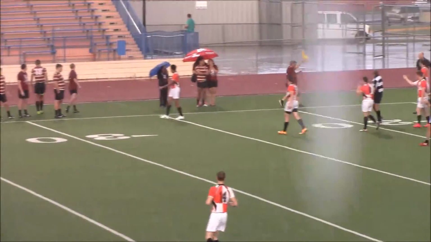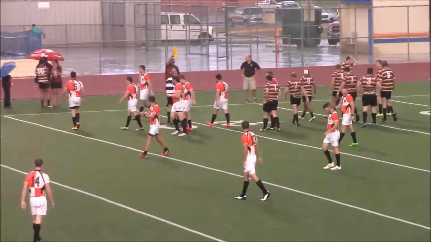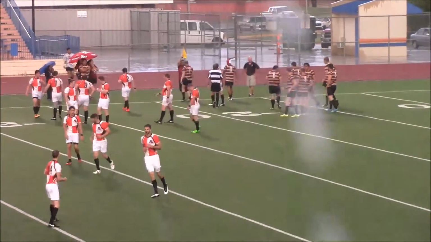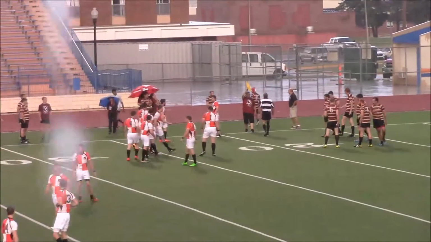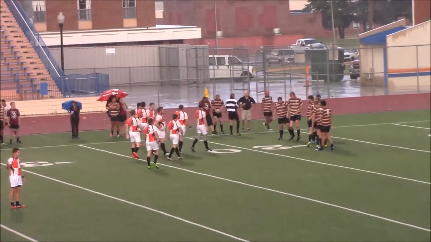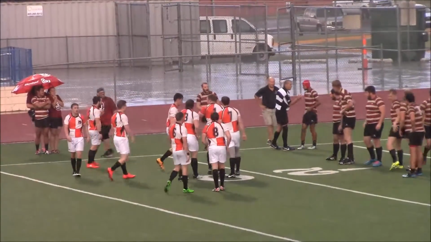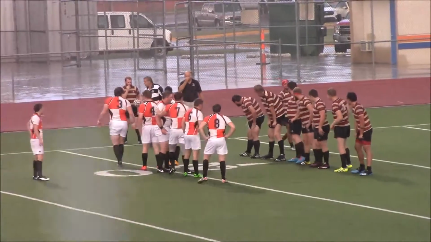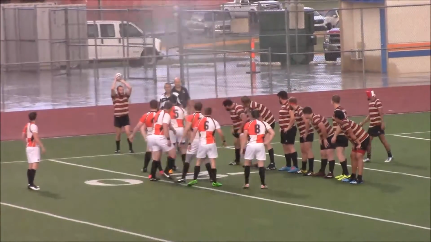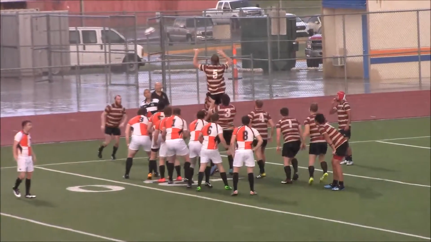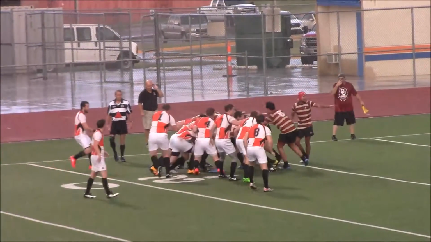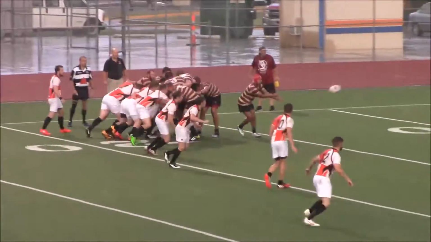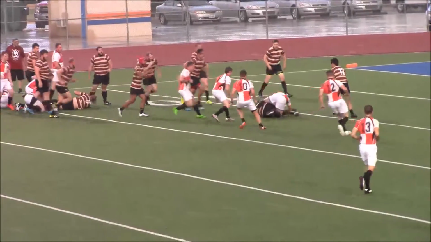Wilnap takes the ball and kicks it to touch behind the 22. Still ball.